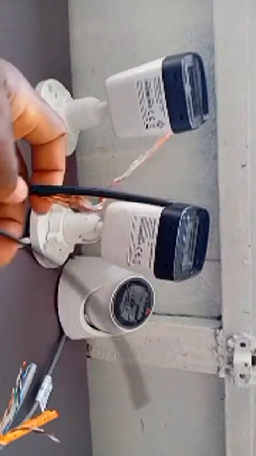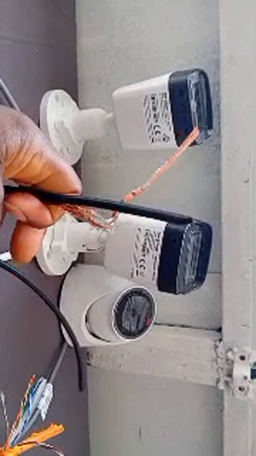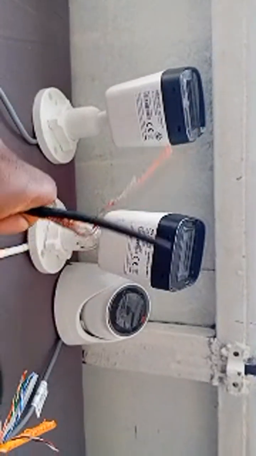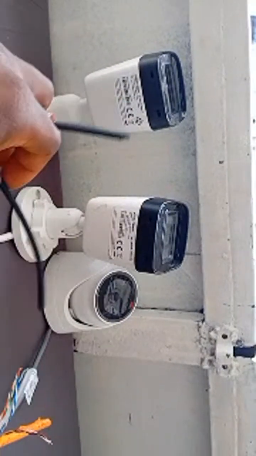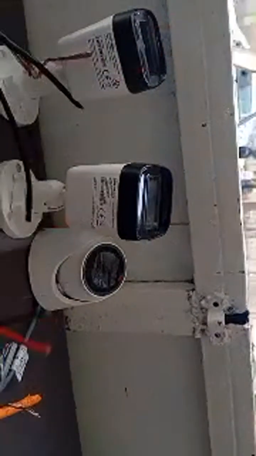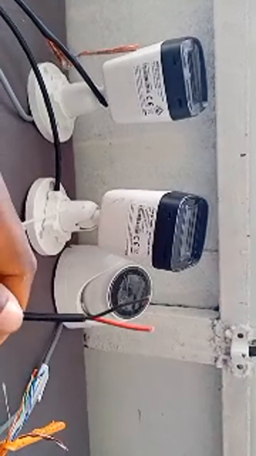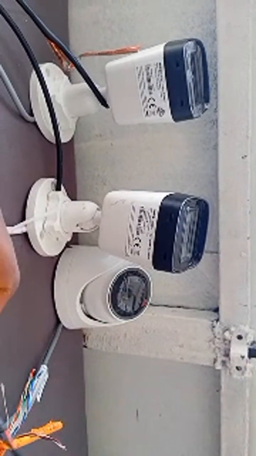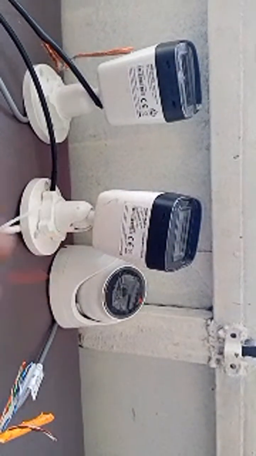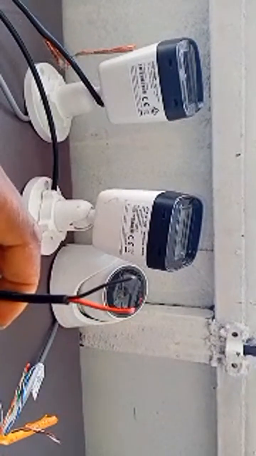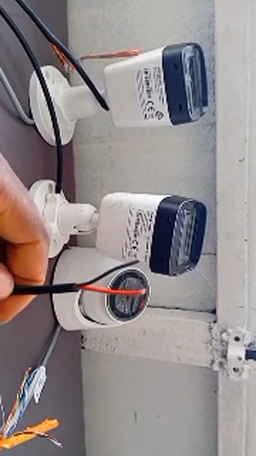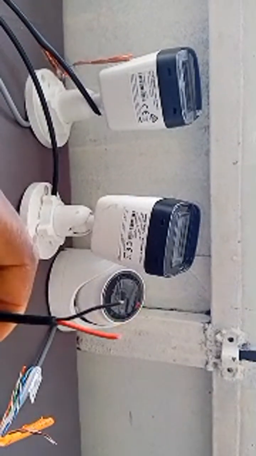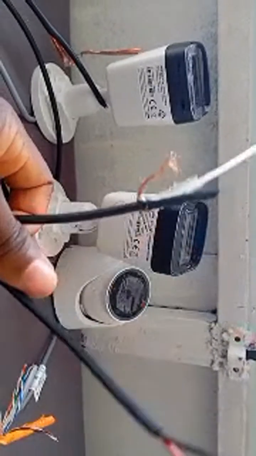As for your RJ11, this one right here is for your video, while this one right here is for your power. So this RJ11, RJ49, sorry, comprises power and also video. This one only works for an analog camera. So this is your RJ11, RJ49.